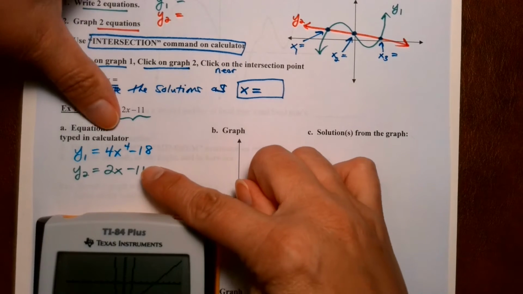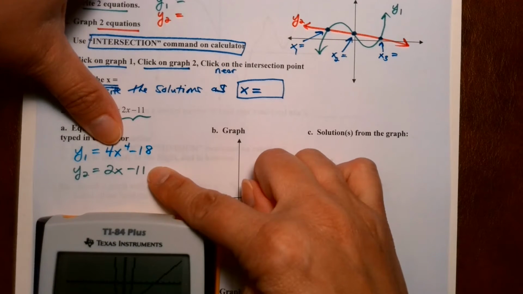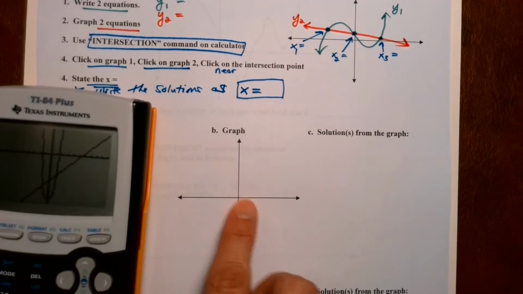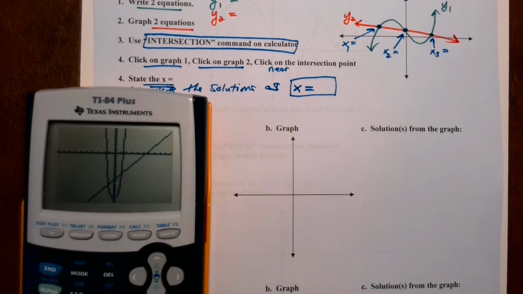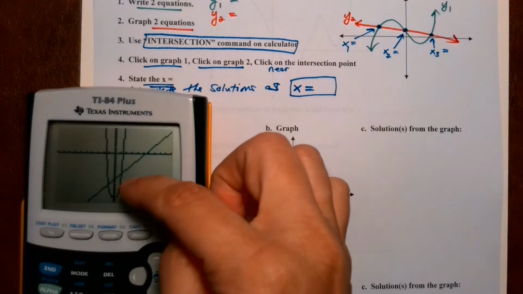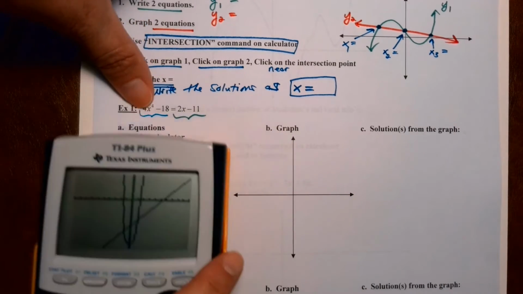Okay, so the first thing is, what equations did you type in? The second thing is, what picture did you see? And you have to work with the calculator to get a really good view. If it's not a good view, get a better picture.